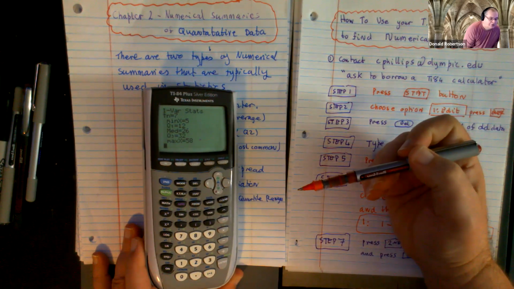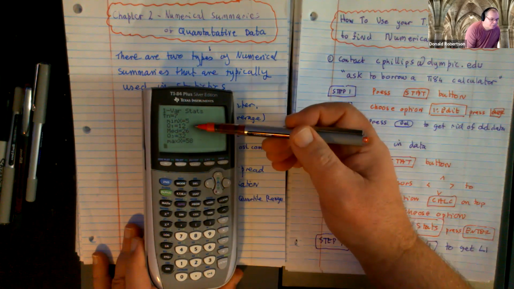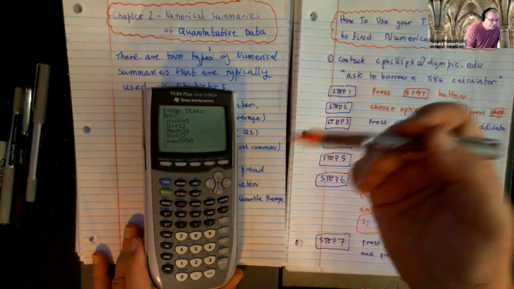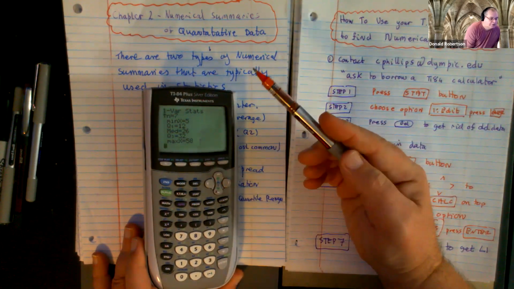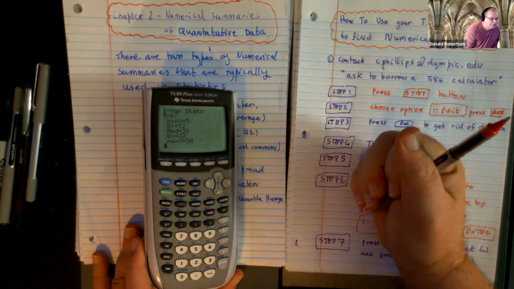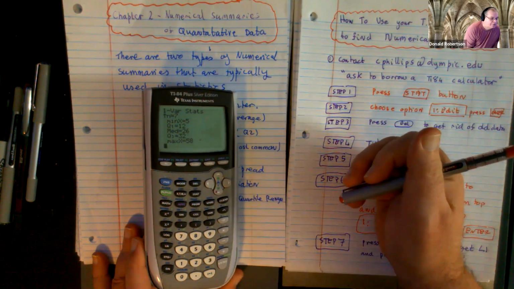So if you wanted to get your 5-figure summary and it was a list of numbers and there wasn't a StatCrunch choice, this is what you could do. Are we comfortable with that? Does it seem you could follow those steps if you need to? Right.